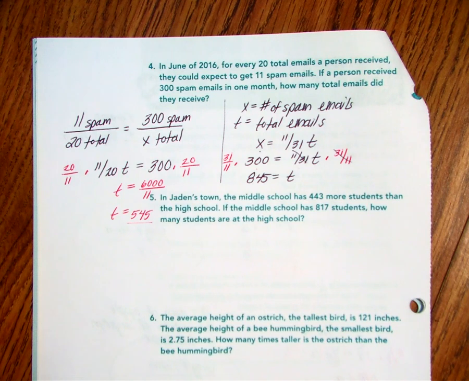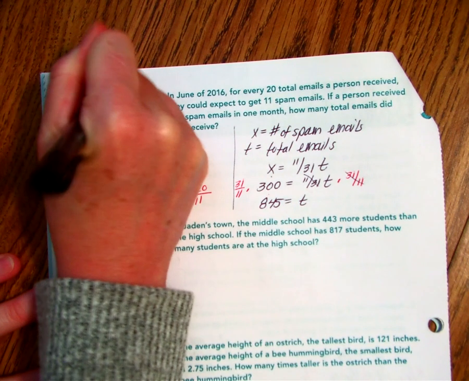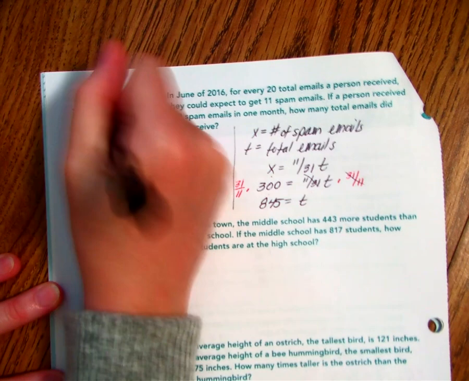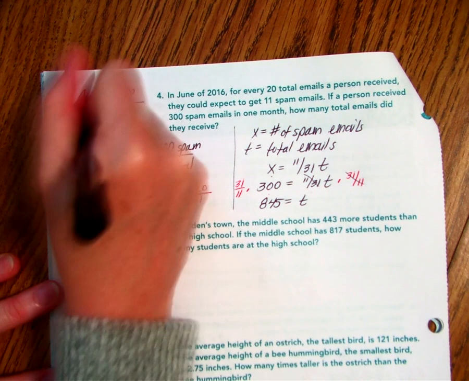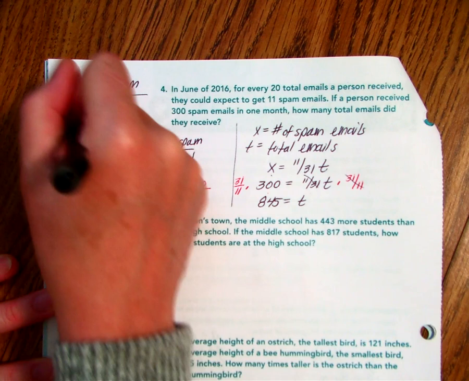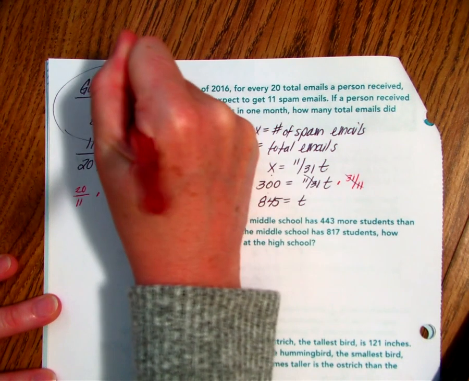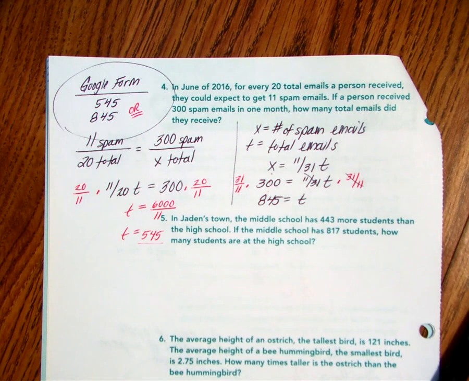So on your Google form for number 4, you could have written 545 like I did, or you could have written 845 like they did in the book. So, you have two choices depending on interpretation. I really didn't want to add the 2 because it already told me the word total here. That's where I got mixed up.